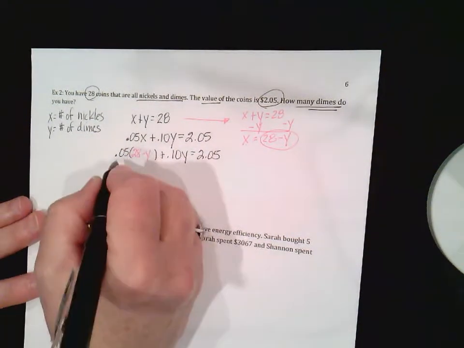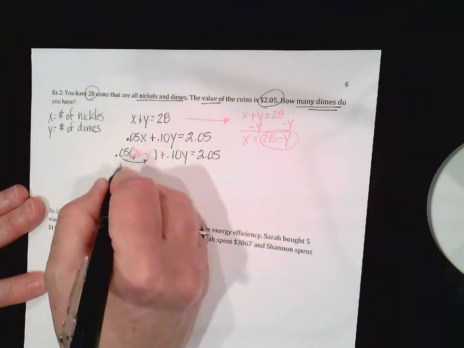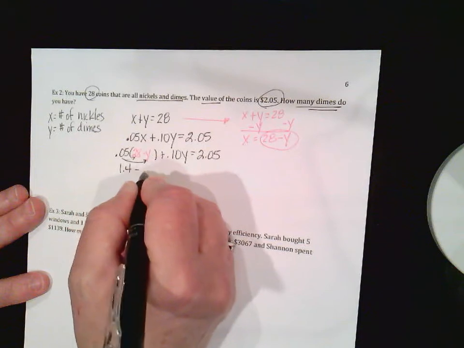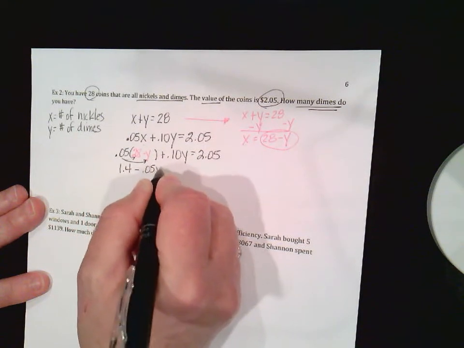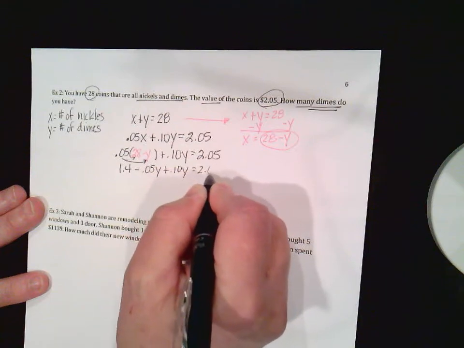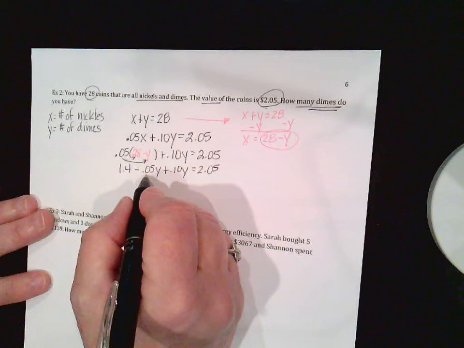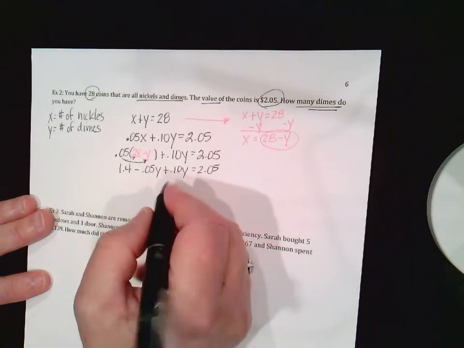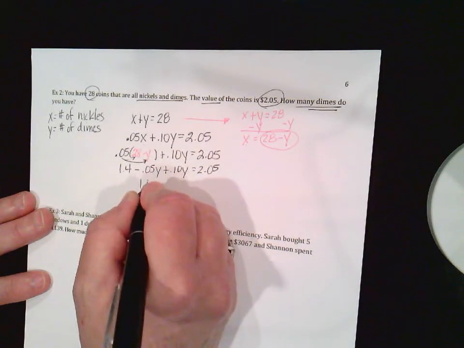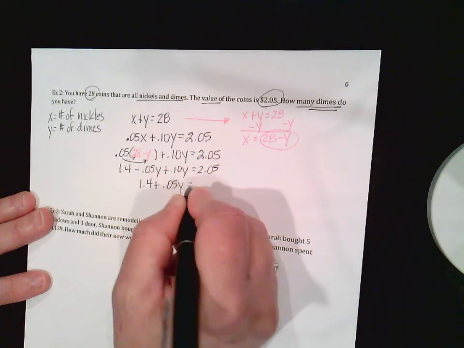Okay, now I'm going to distribute. 0.05 times 28 is 1.4 minus 0.05Y plus 0.10Y equals 2.05. When I combine like terms, minus 0.05 and plus 0.1 is going to be plus 0.05. So I have 1.4 plus 0.05Y equals 2.05.